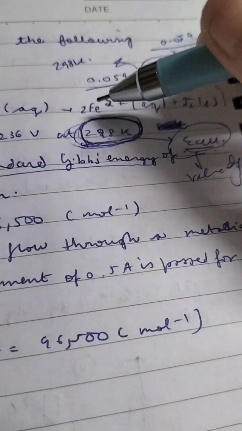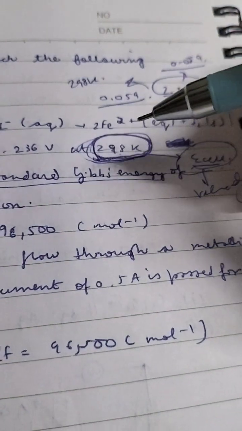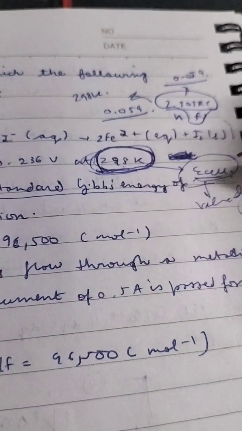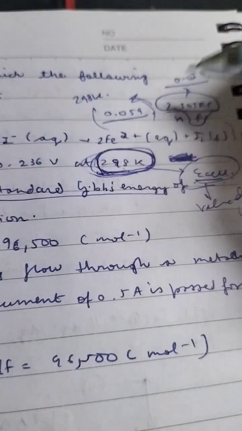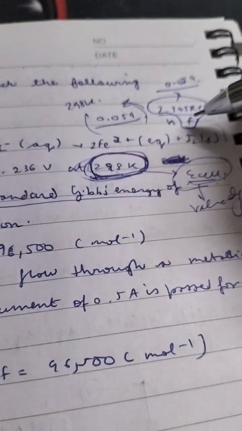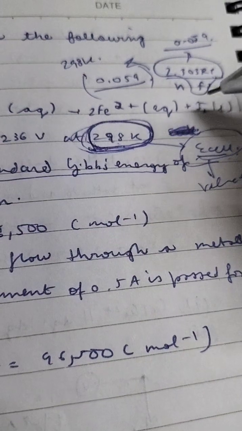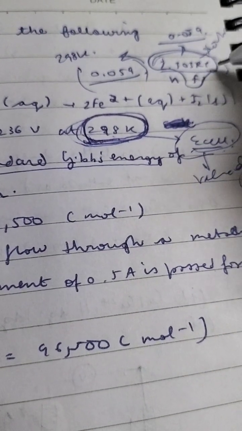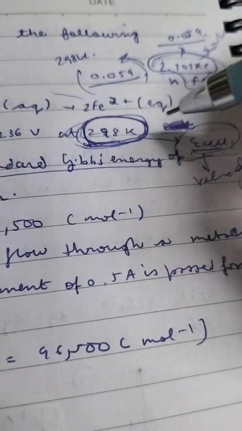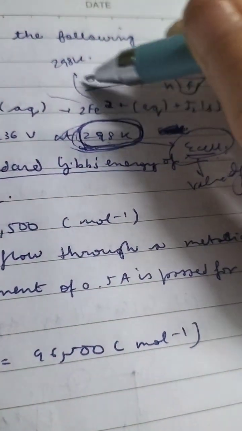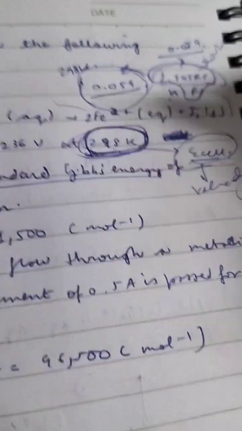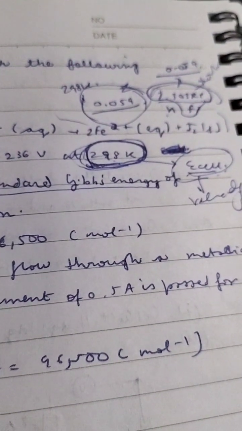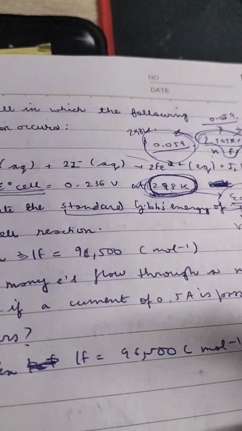reaction, and finding E cell requires this constant, which is 2.303 RT upon F. Since all of this is constant at temperature 298 Kelvin or 25 degrees Celsius, you can use this particular constant and get the answer. But this sort of constant will not be used in this question. Okay? So let us find the answer.